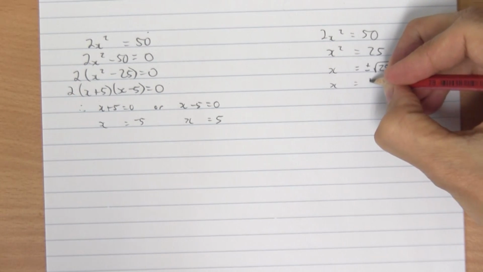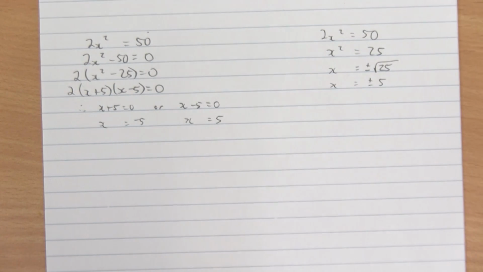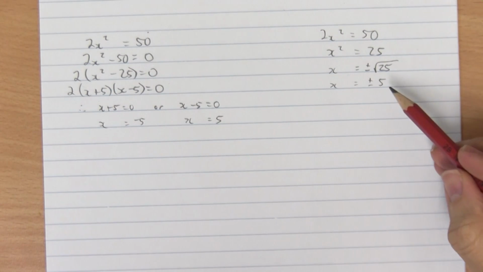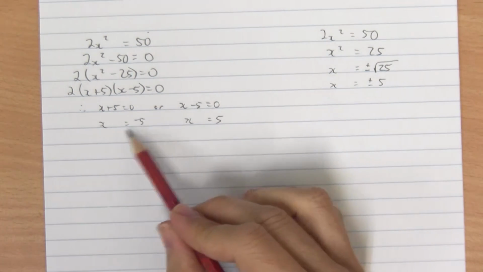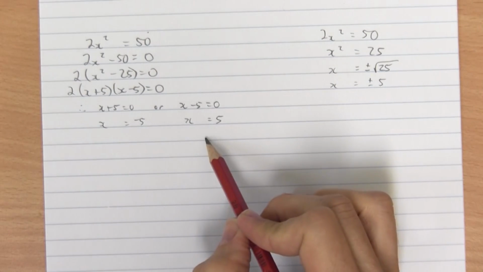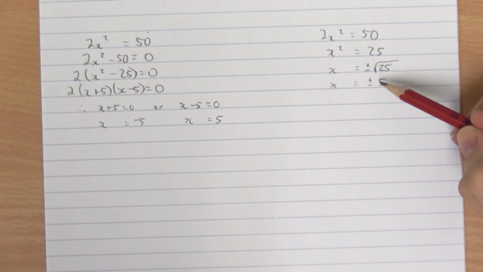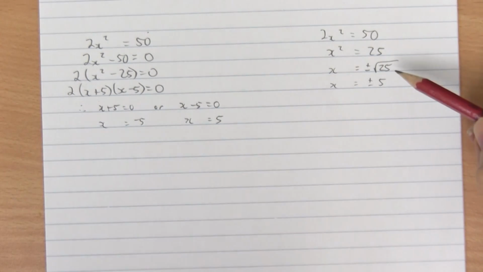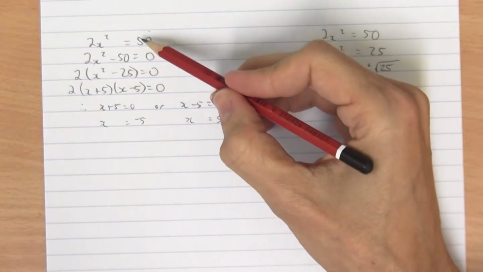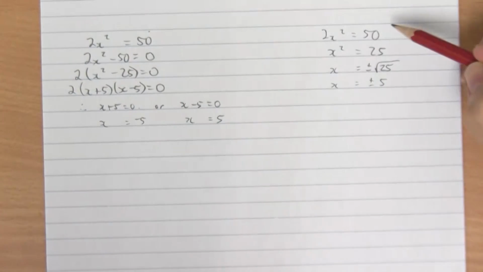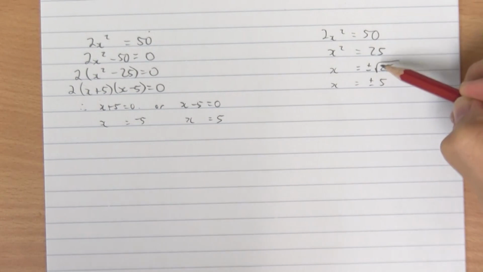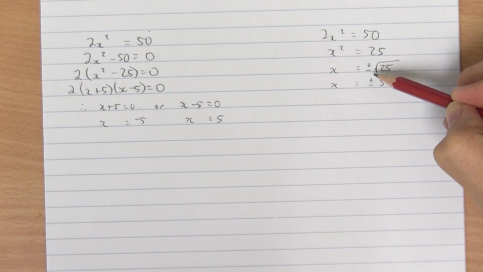So x is plus or minus 5. And you'll see that's actually exactly the same as what I've got here. This equation is quadratic. It has 2 solutions, positive or negative 5. You can solve it either way. Either factorise or recognise the square root, but remember it could be positive or negative.